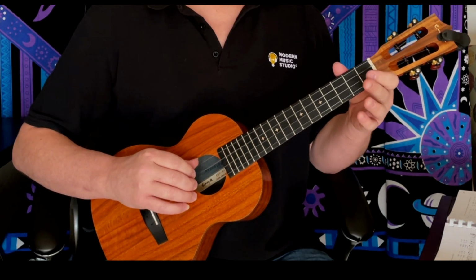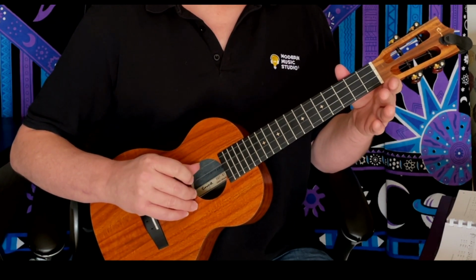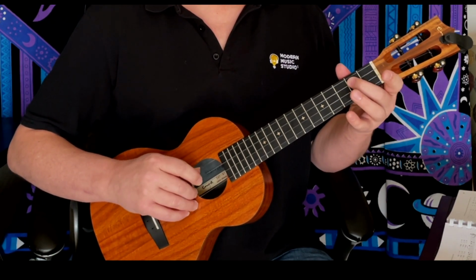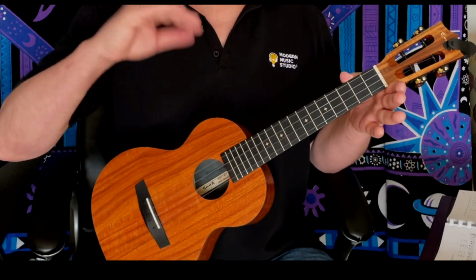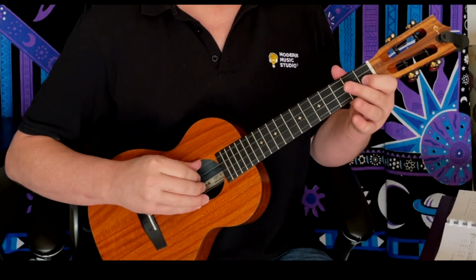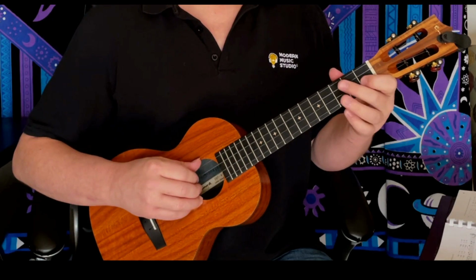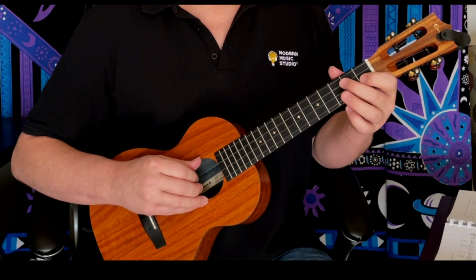Okay, and there's another exercise we can do, which is thirds, which is going from the 1st note of the scale, skipping the 2nd note and going to the 3rd note. That's called a third. That's how harmony and chords are stacked, in thirds. Okay, so let's try that together. 1, 2, 3, 4.